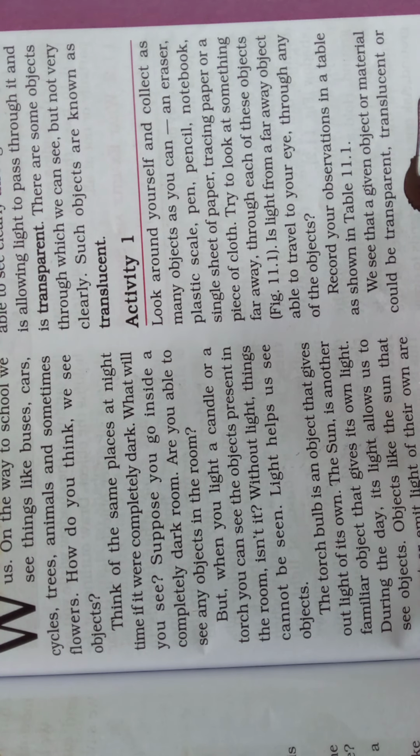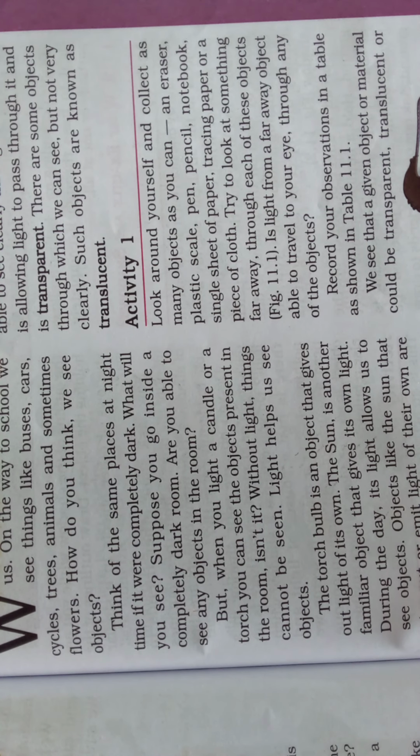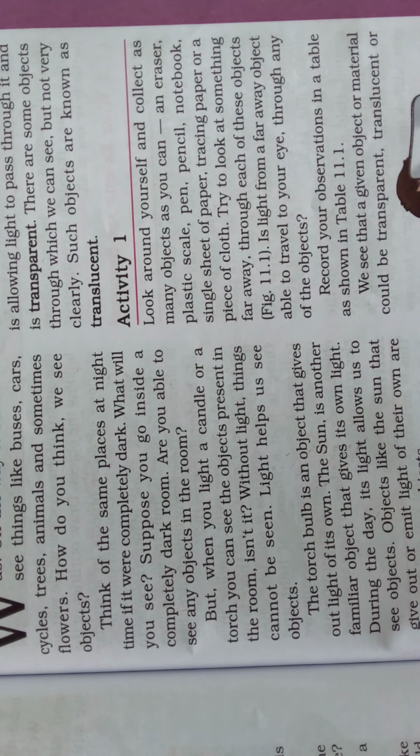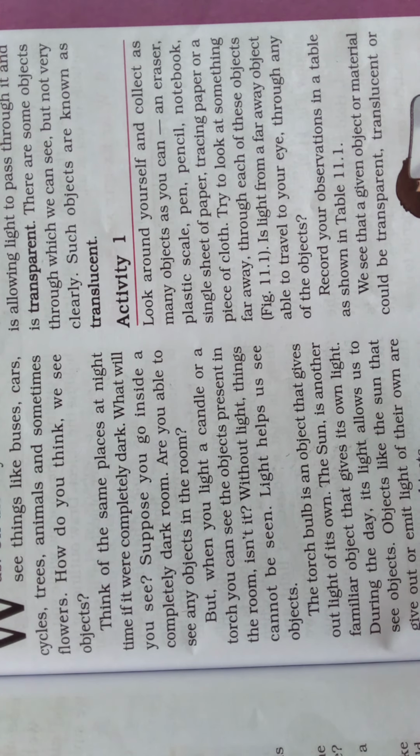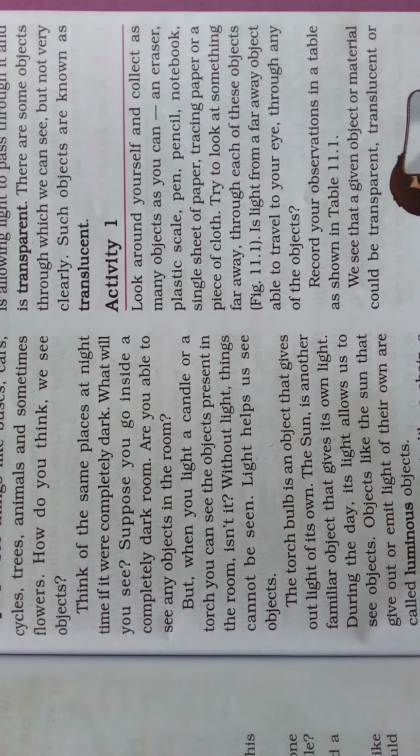Objects like the sun that give out or emit light of their own are called luminous objects. Objects like the sun and stars are called luminous objects; they have their own light. The firefly is an insect that you may see at night. Due to some chemical reaction in its body, it emits light. So the sun, stars, fireflies and glowworms are all luminous bodies which have light of their own.